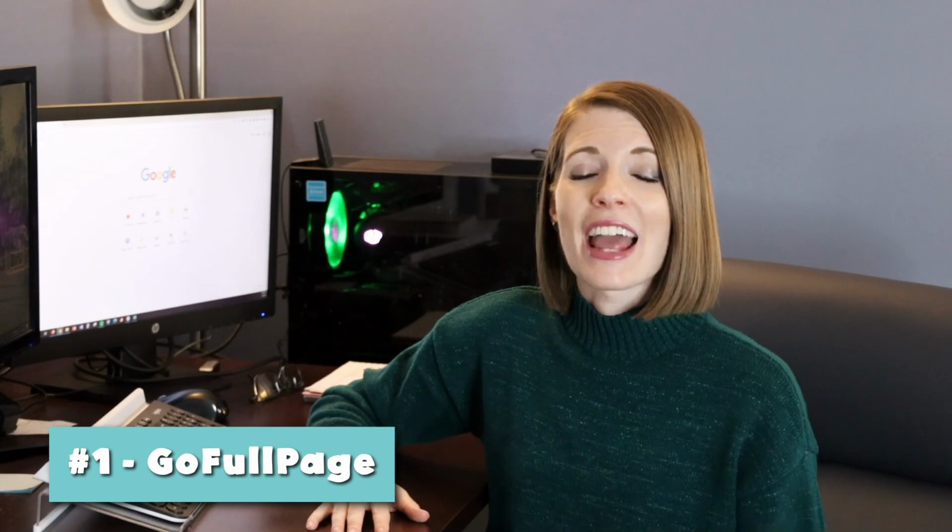Go Full Page is probably one of the extensions that I use the most. It allows you to take a snapshot of an entire article or an entire web page and convert that into a PDF. So I'm going to show you exactly how to use it right now.